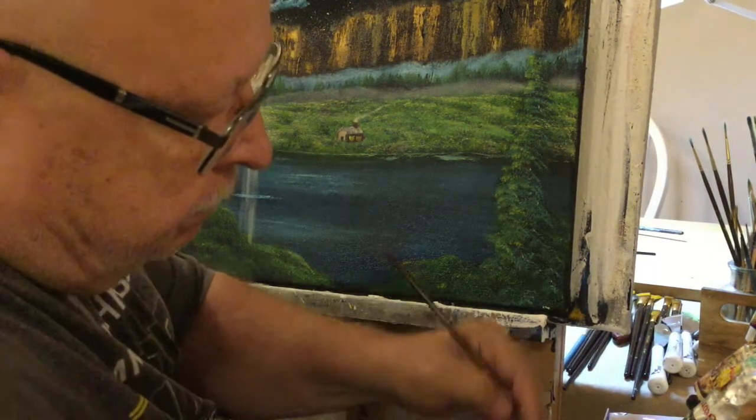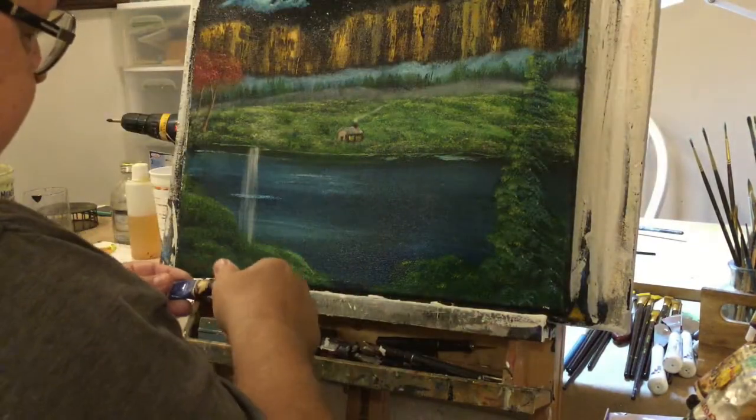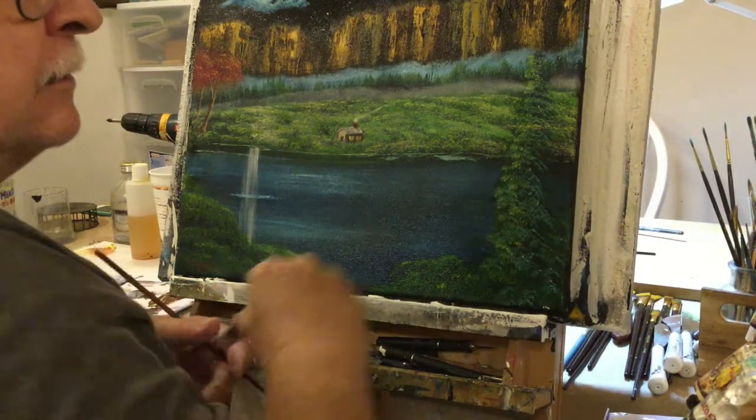And I think I'm going to add just a touch of, and I mean the tiniest little touch of phthalo blue.